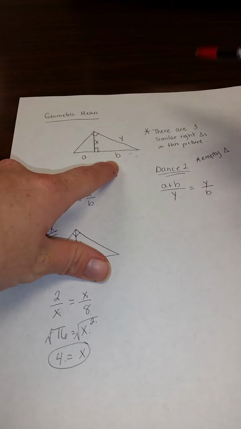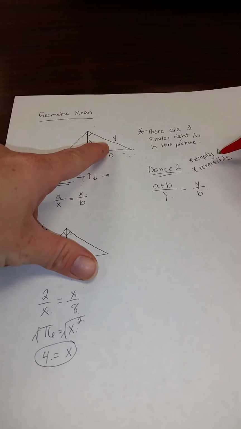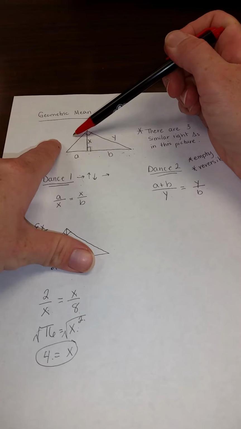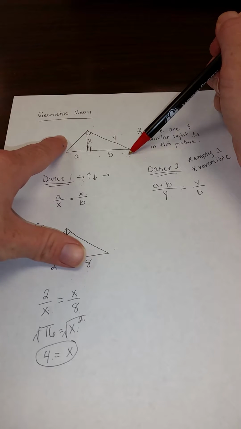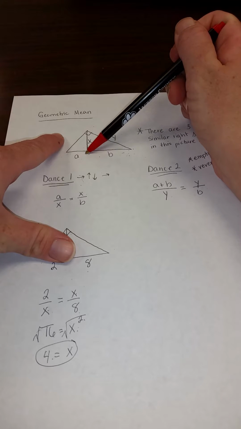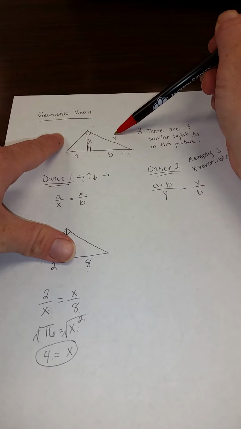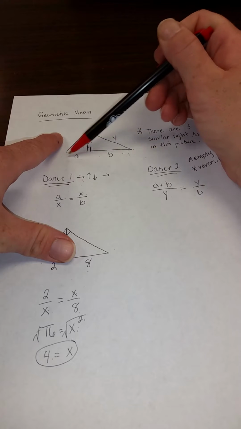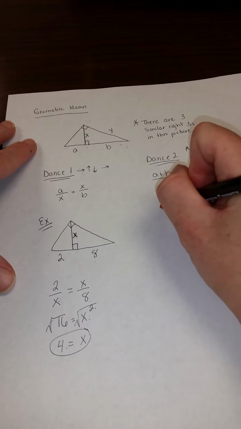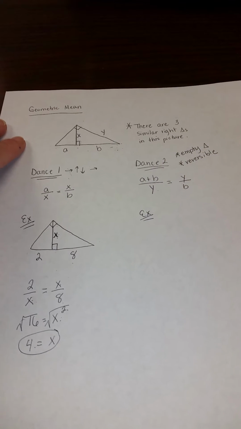Now this dance is reversible. Your Y could be over here on this side. If your Y was on this side, you would start at this corner and go all the way up, down, and your part way would be the A. So whichever side your variable is on, that's the side you go towards when you do your all the way. So let's do an example of what dance 2 will look like.